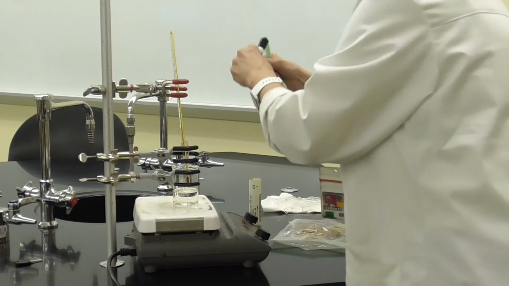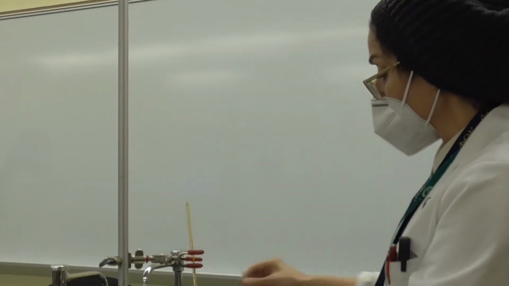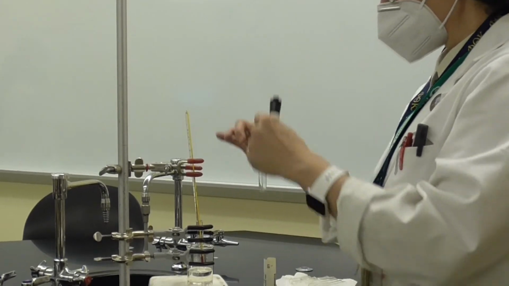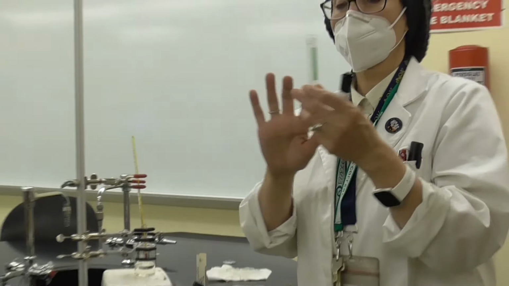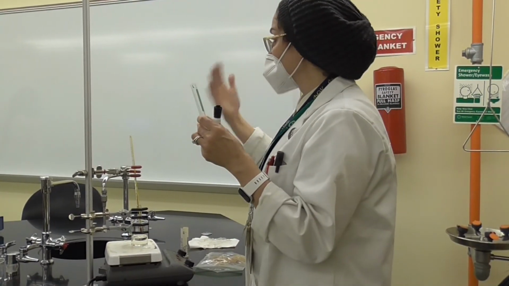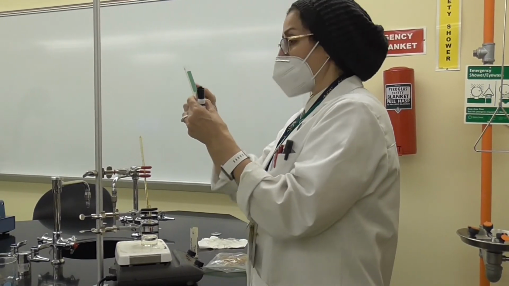Put it upside down here, and then you're going to hold it. The thermometer has to be inside because we want to measure the boiling point, right? The reason why we're putting this upside down is that when it is boiled, the liquid is going to go inside the capillary tube.